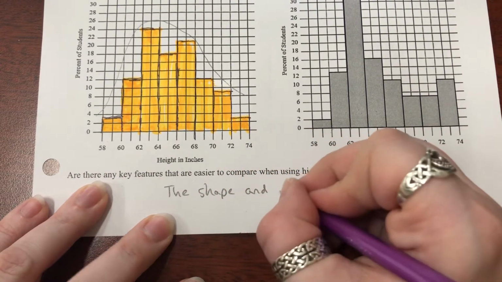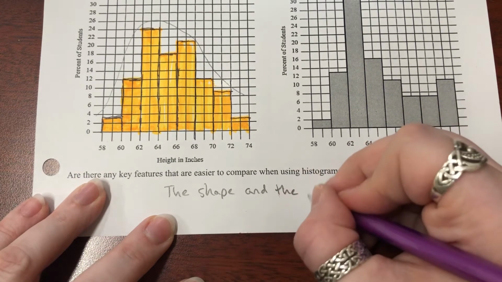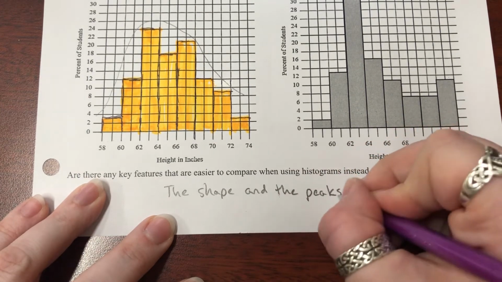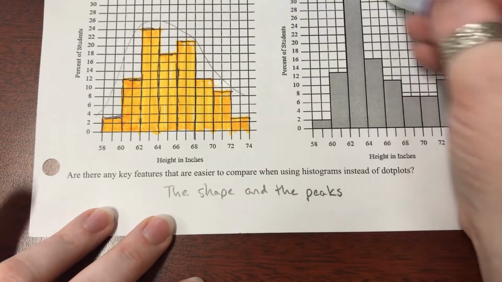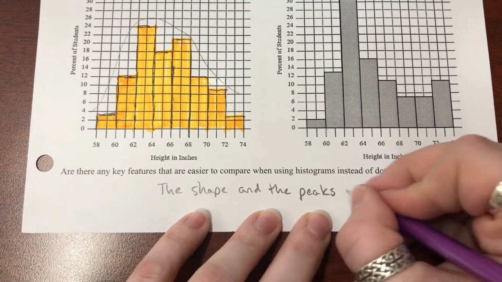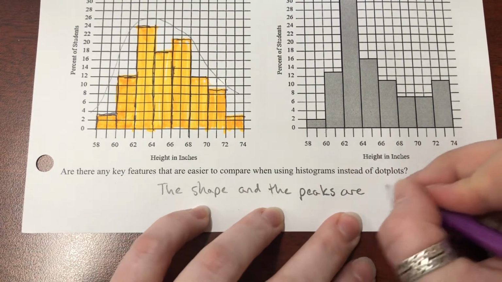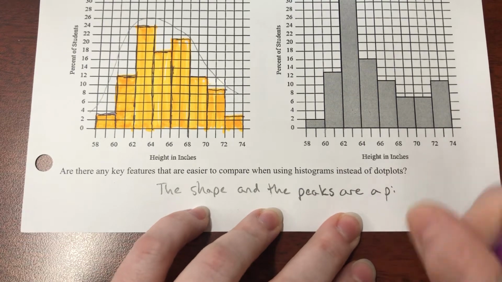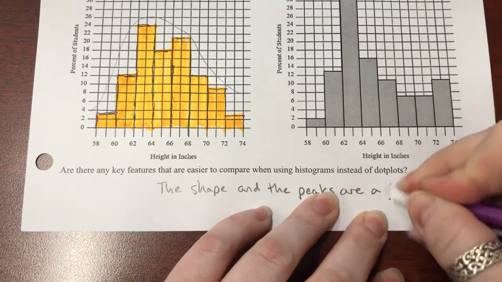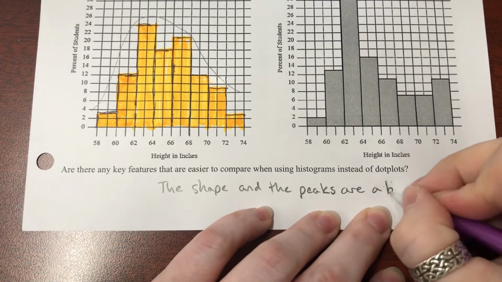So the shape and the peaks, so where it reaches its greatest height, are a bit easier.